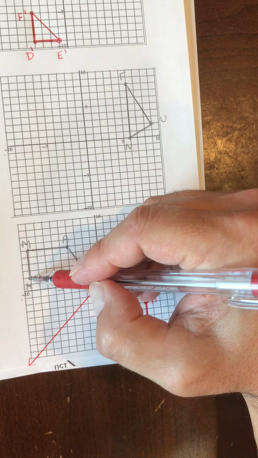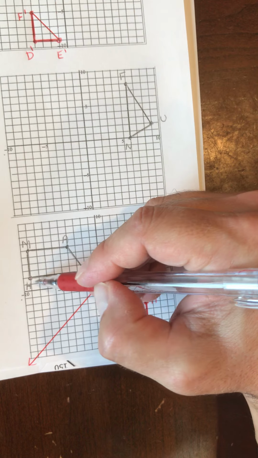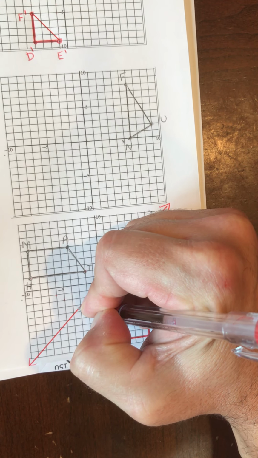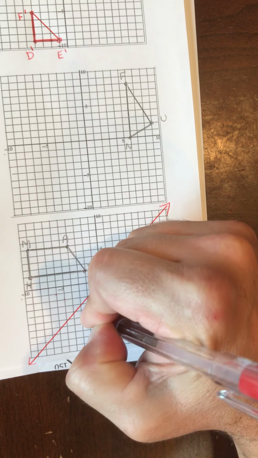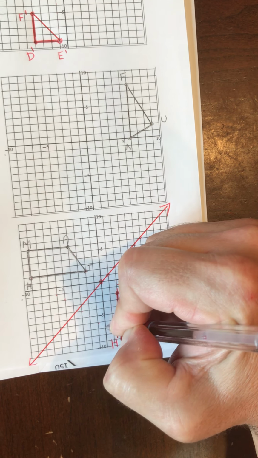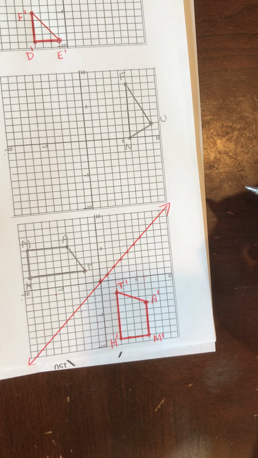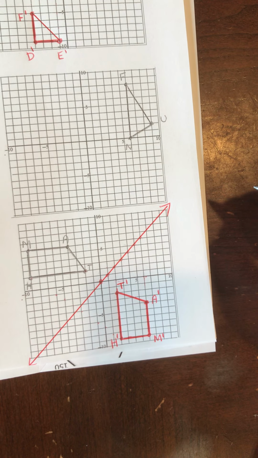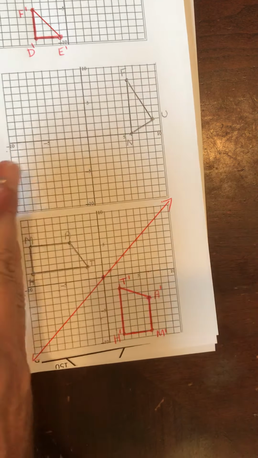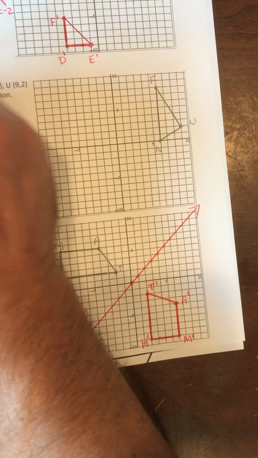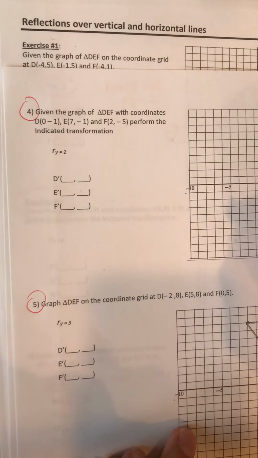H is probably another one you could easily see: 0.5, 1.5, 2.5, 3.5, 4.5, 5.5. It's the same distance. Same thing with A and A prime, M and M prime. It flipped over this line. So try number 2, number 4, and number 5. We'll talk to you soon.